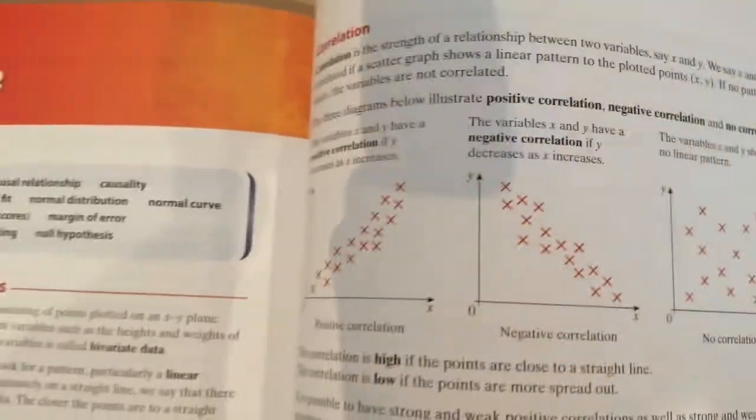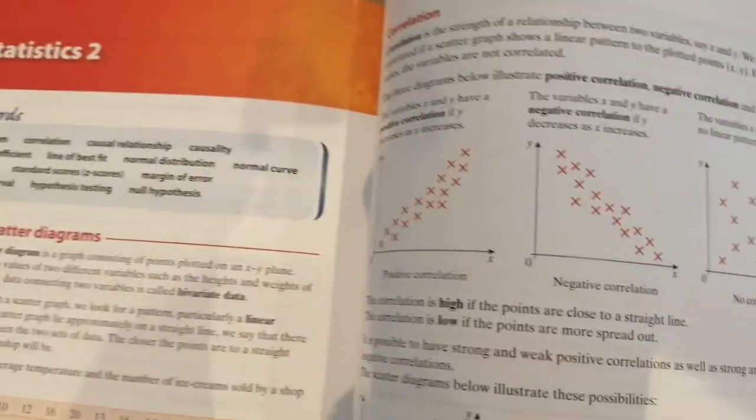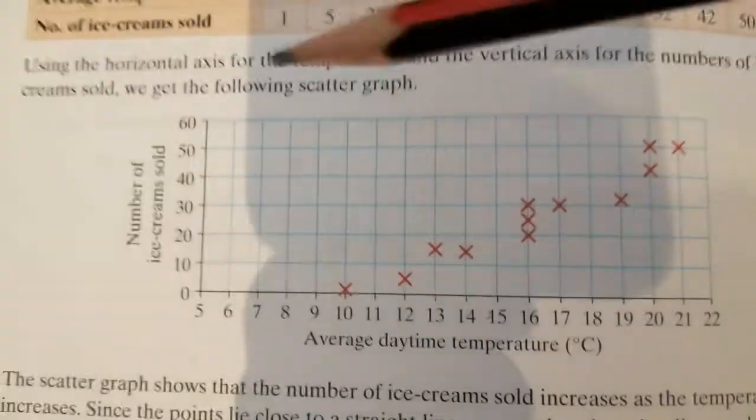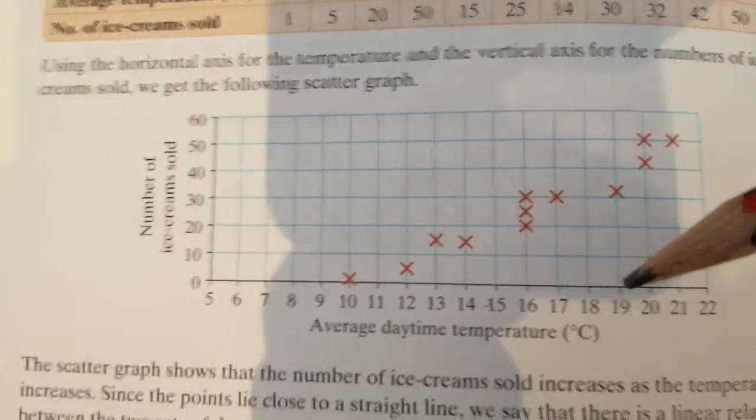So one other thing I want to describe is that correlation shows a link between two pieces of data. In our first example, it was number of ice creams sold and daytime temperature.